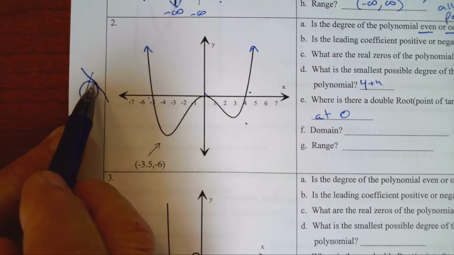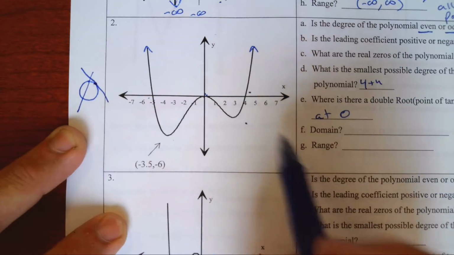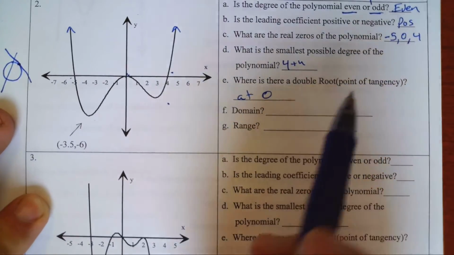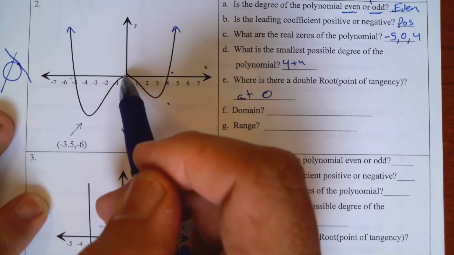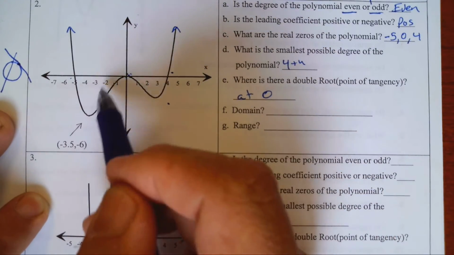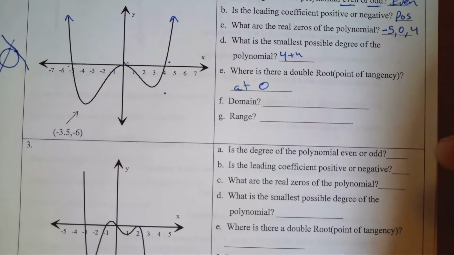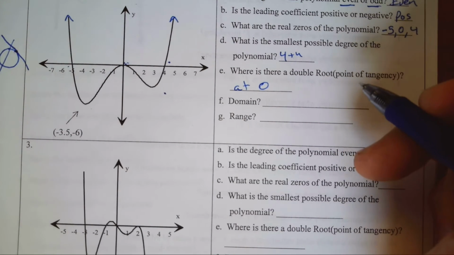There's just one spot where it touches. So that's why a double root is also called a point of tangency, because it goes right up against it, just touches it at that spot, and then goes down, versus going through, right? It's the same as a double root when you're considering it on a graph.